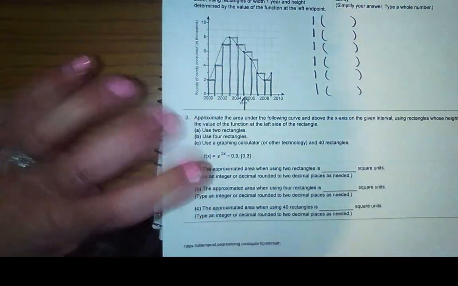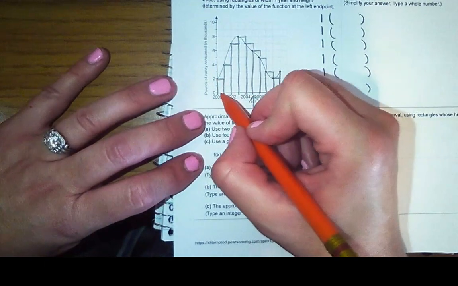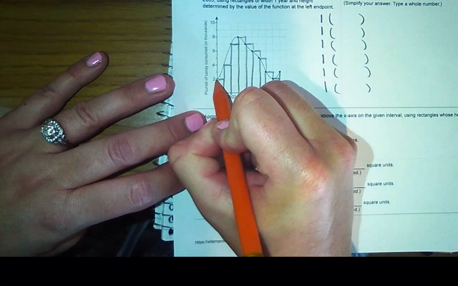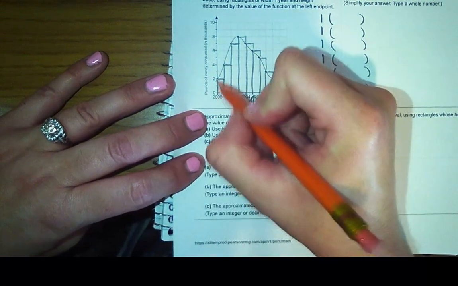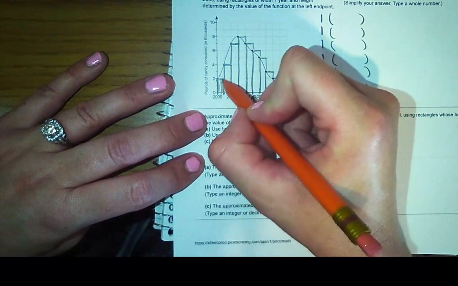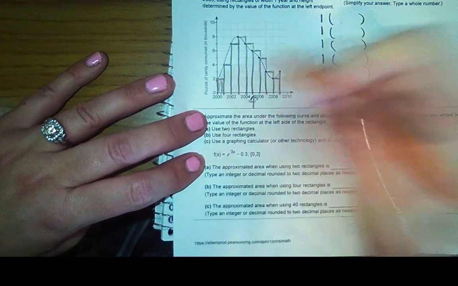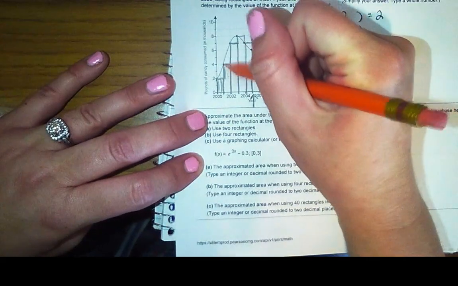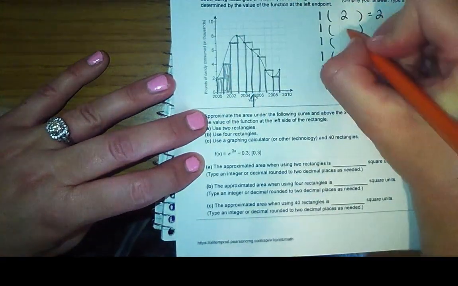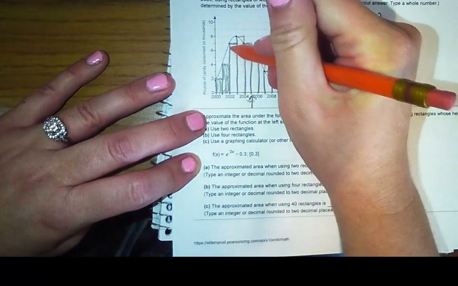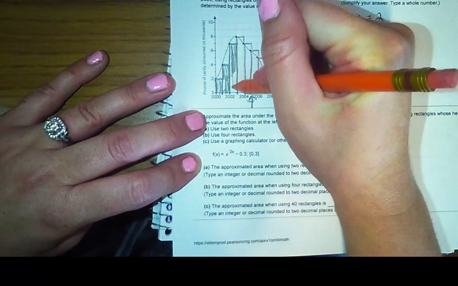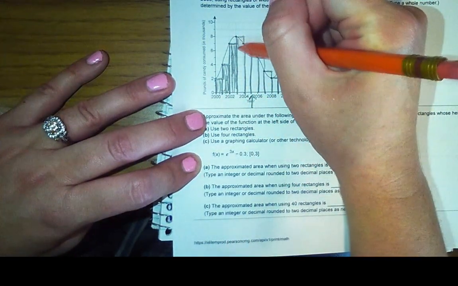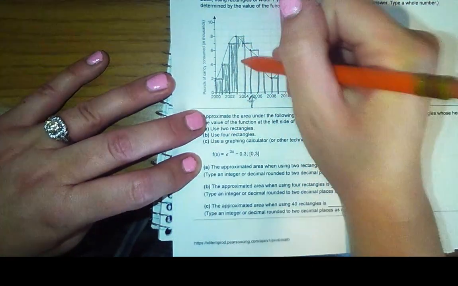So now I want to know what the height of each rectangle is. Remember, you're going to use the left side. So the height of rectangle 1 looks to be right at about 2. This is rectangle 1. Don't use the right side, okay? Use the left side. So that's a 2. Rectangle number 2 looks to have a height of 4. Rectangle 3 looks to have a height of 7. Rectangle 4 looks to have a height of 8.